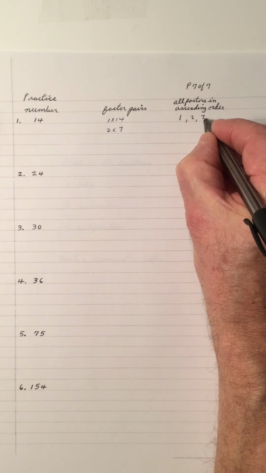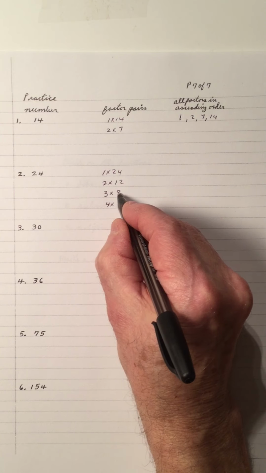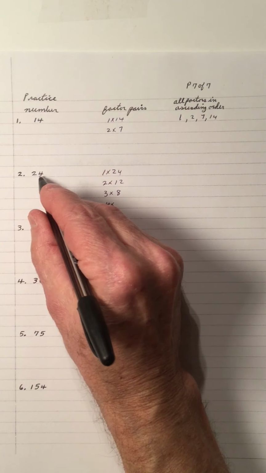24. 1 times 24, it's 1 pair. It's even, so it's a 2. 2 into 24 goes 12. The digits add up to be a 6, and 6 is a multiple of 3, so 3 is a factor. 3 into 24 goes 8. Notice I see 8, and 8 has a 4. So if 8 has a 4, 24 has a 4. So 24 divided by 4 is 6. And I think we have them all.